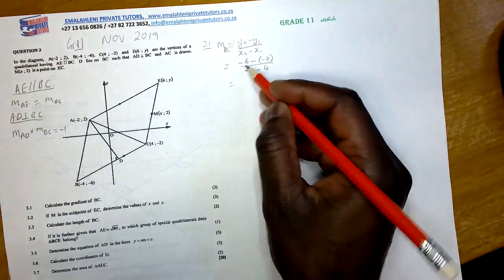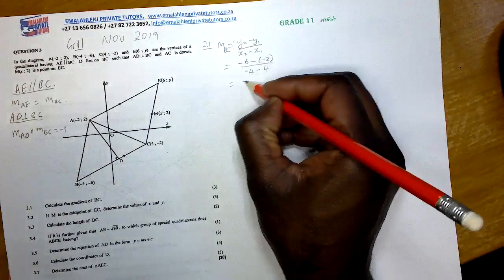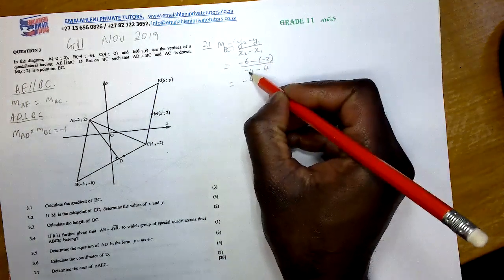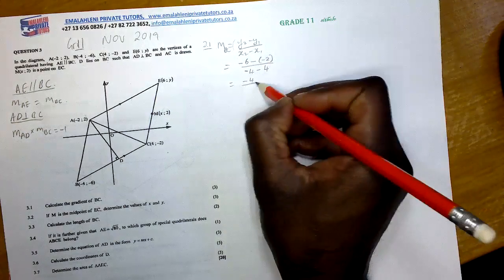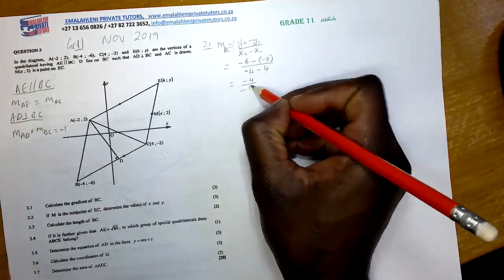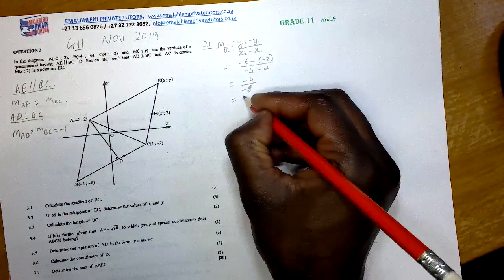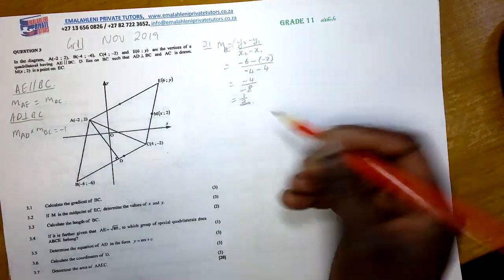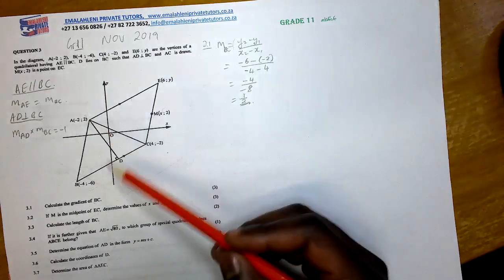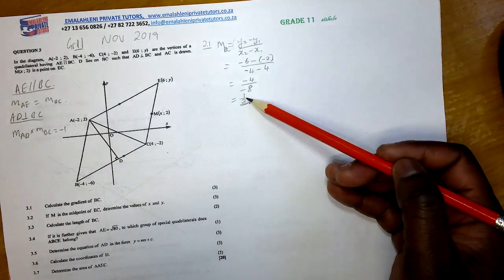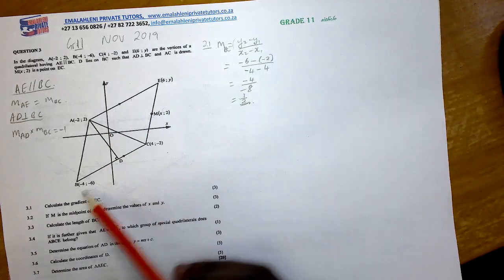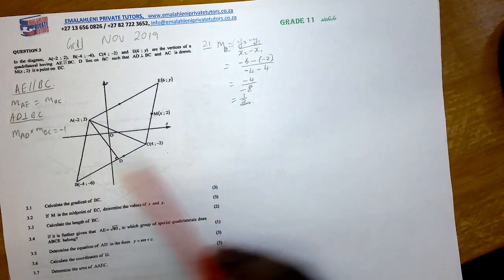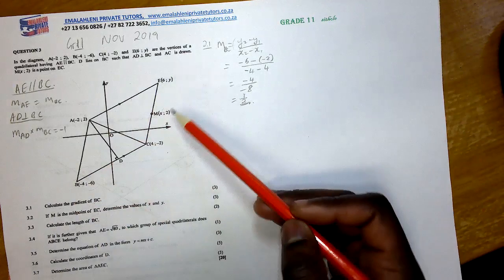Then what do we get here? We get -6 plus 2, which is -4. Negative 4 minus 4 is going to give us -8. Then we get 1 over 2. Another thing to see here: if you find your gradient negative, you know that it's wrong because this is an uphill. Your gradient should always be positive.